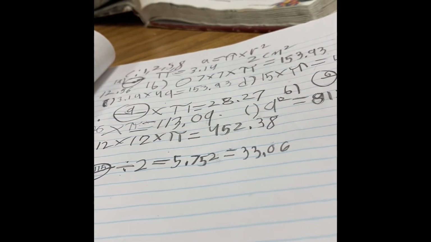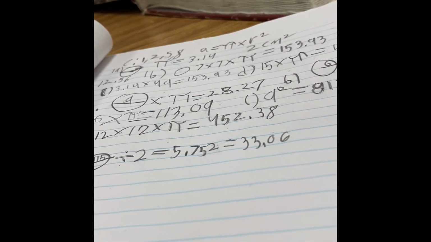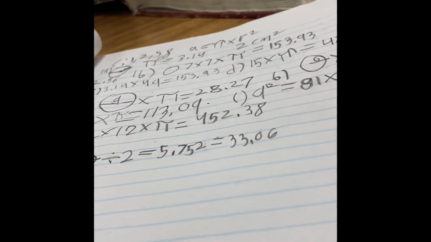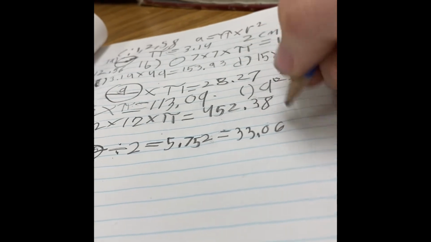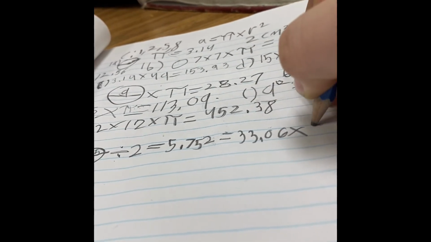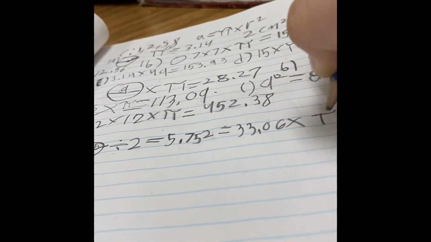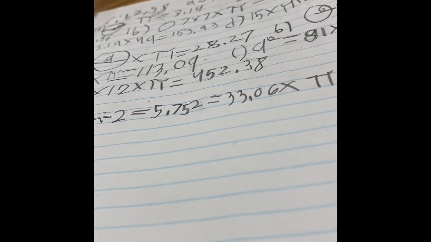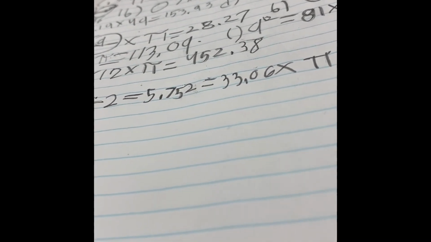Times it by the area. Not by 2. What have we been timesing them all by? We've been timesing by pi. There you go. Times pi. So always be looking at your formula. Calculate it for the next one.